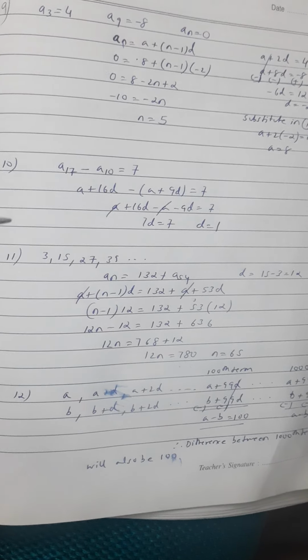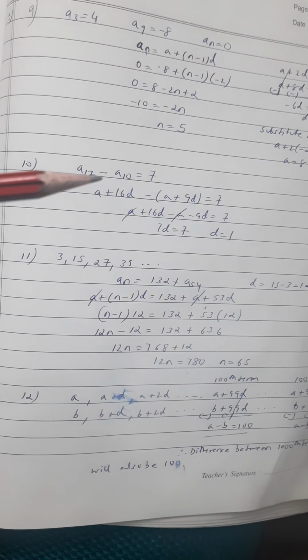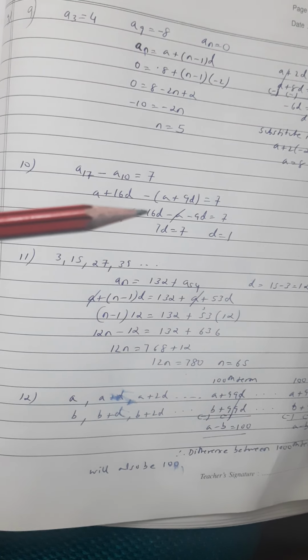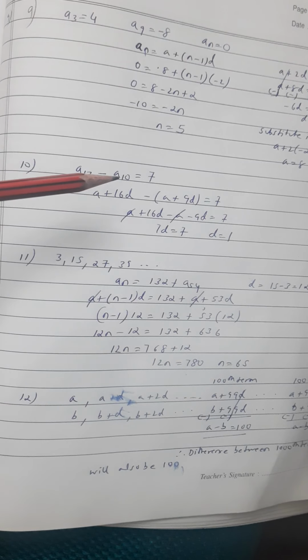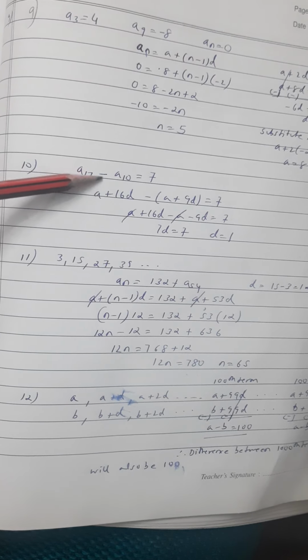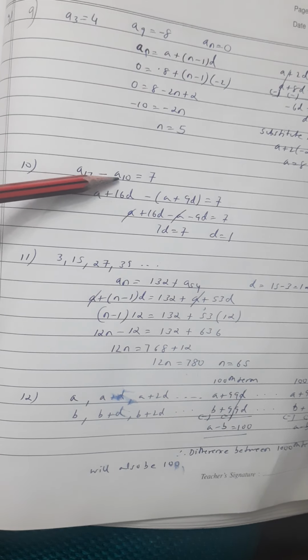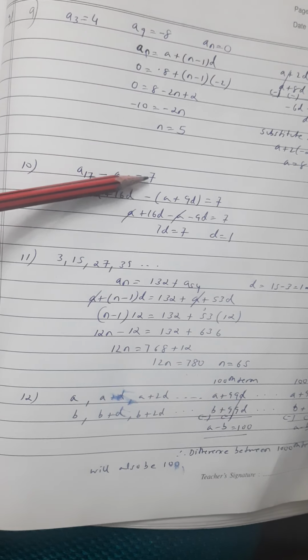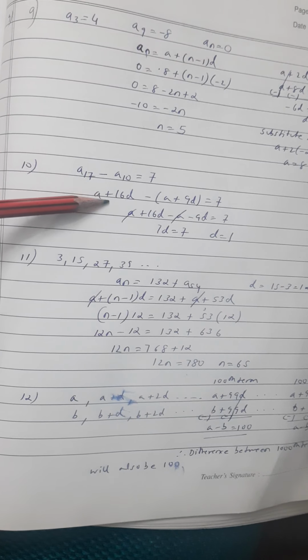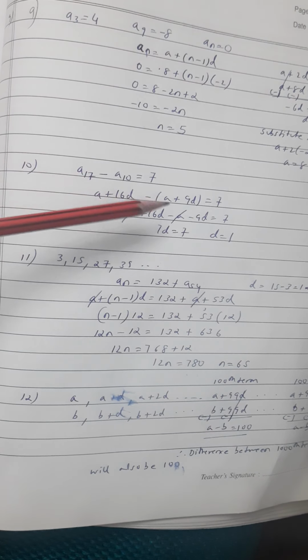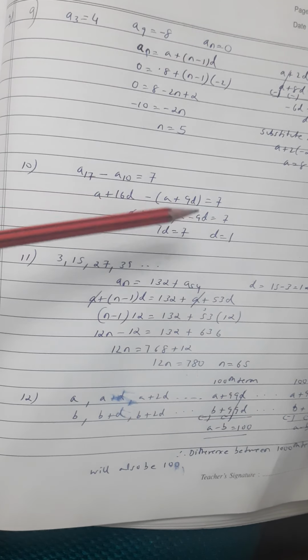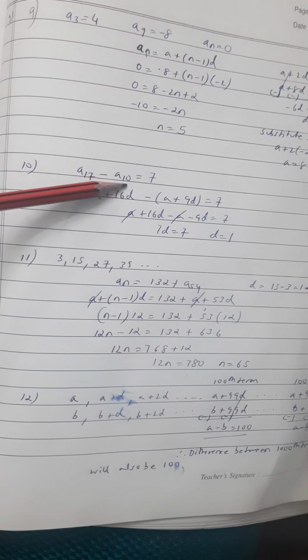Then the next one, it's an easy question. The 17th term exceeds the 10th term by 7. What is the meaning of the 17th term exceeds the 10th term by 7? It means that the 17th term is bigger than the 10th term by 7. That means when I subtract the 10th term from the 17th term, I will get 7. So what is the 17th term? a plus 16d minus, put this in brackets because signs are going to change. If there's a plus, no problem, but when there's a negative, make sure that you put these brackets. So minus the 10th term. What is the 10th term?